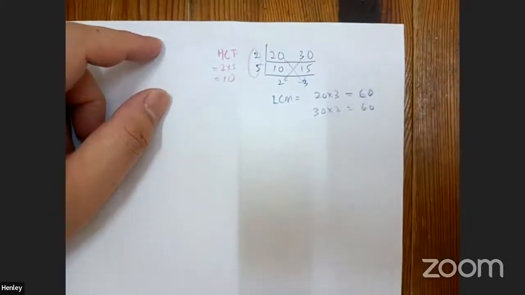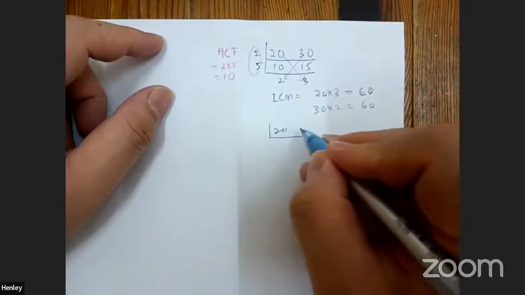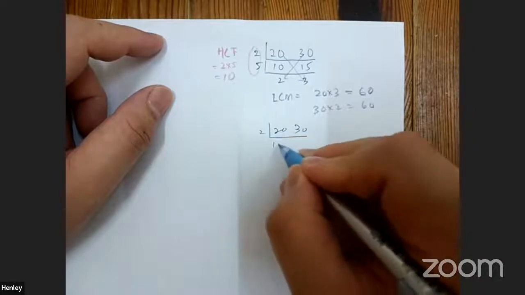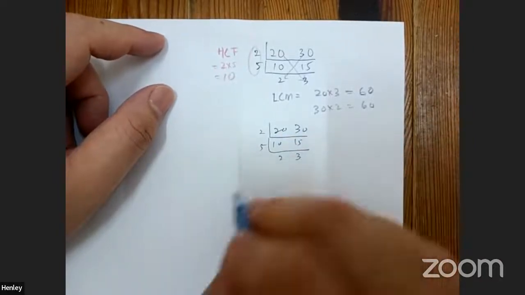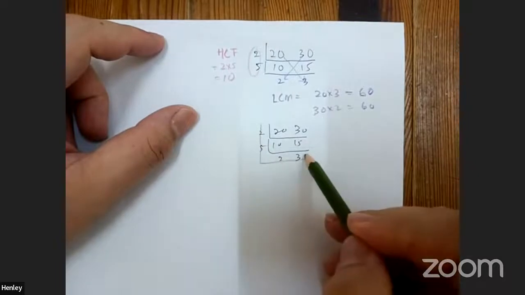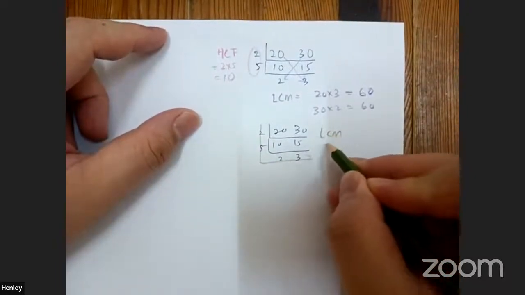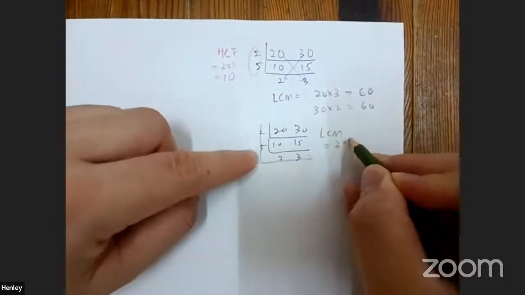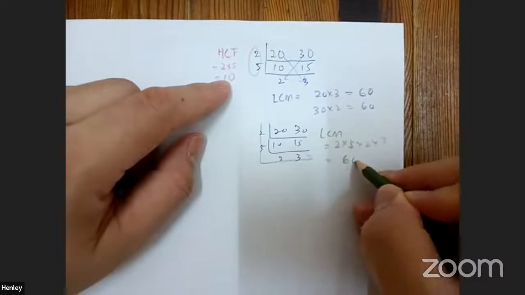On the other hand, if this 20, 30, 2, 10, 15, and then you have 5, 2, 3, you also can find the LCM from the L shape of this. So here the LCM will be 2 times 5 times 2 times 3. So the answer you get also 60.